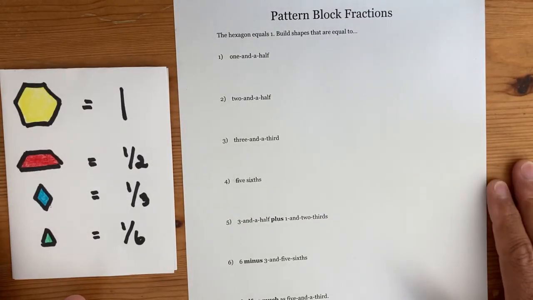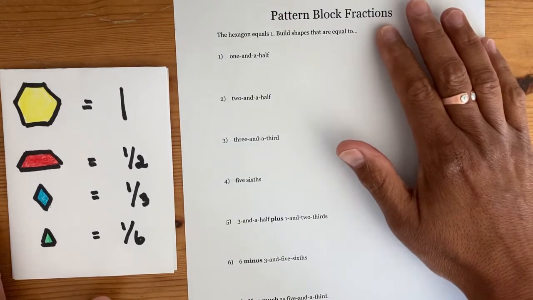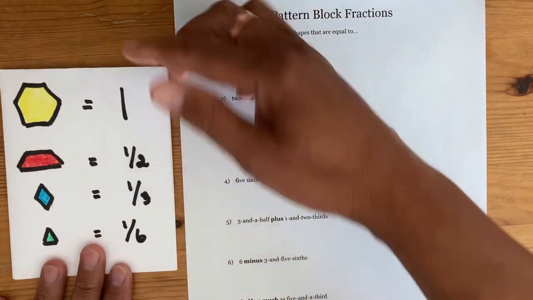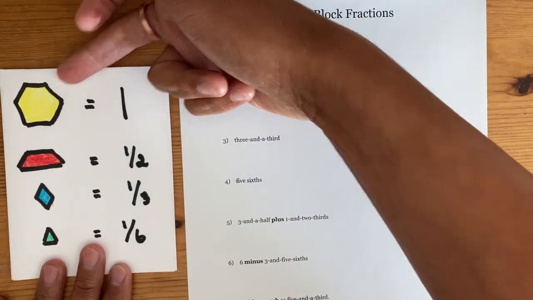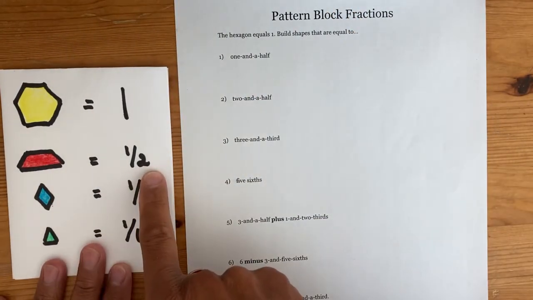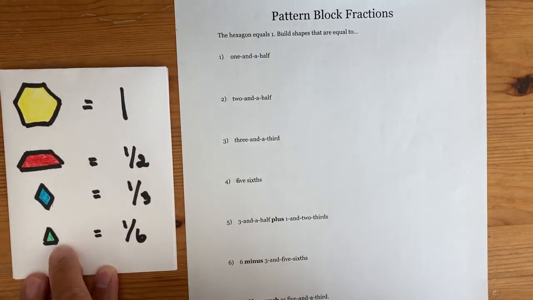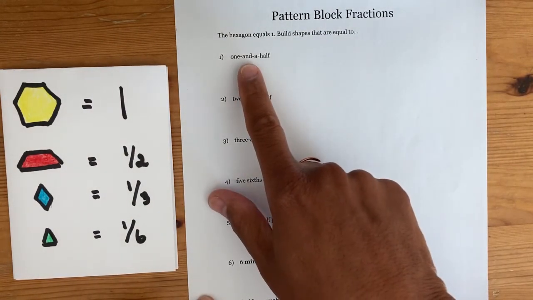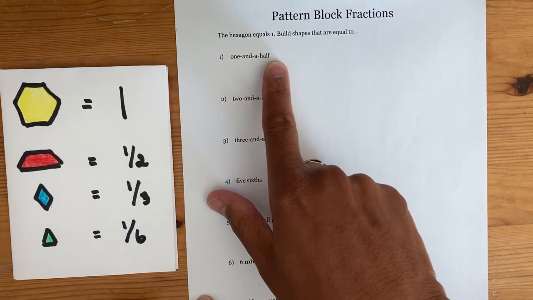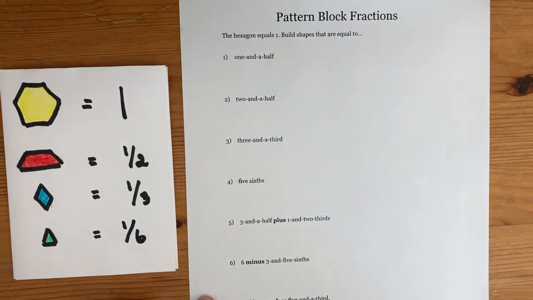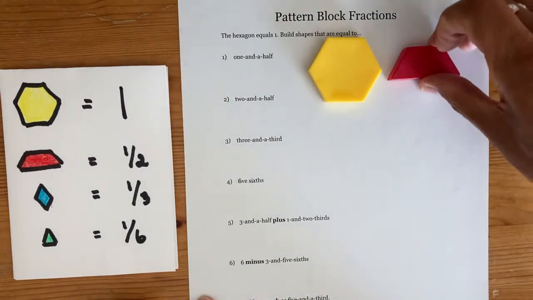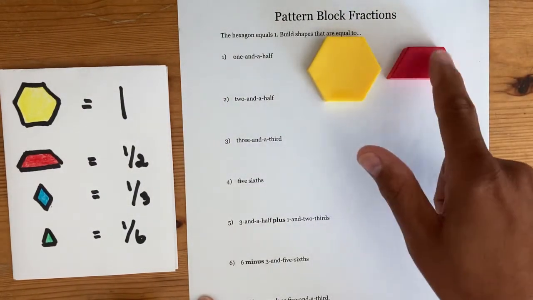One more challenge for you. This sheet, Pattern Block Fractions, is from your packet. And then over here we have the key. A hexagon equals 1, trapezoid equals 1/2, a rhombus equals 1/3, and a triangle equals 1/6. Using this key, I want you to build shapes according to what the fraction says. So this first one says 1.5. So if I need 1.5, well, here's 1, and here's 1/2. This is 1.5.